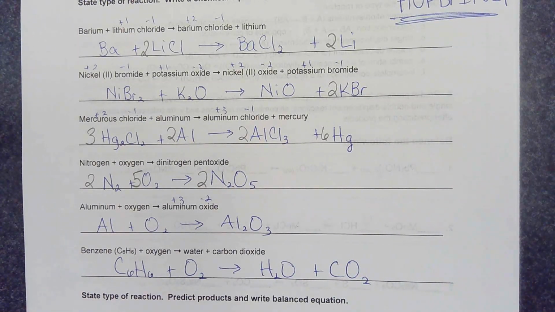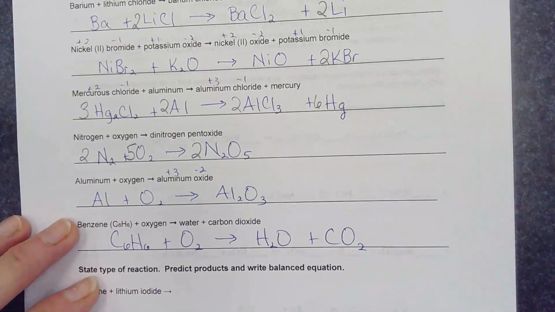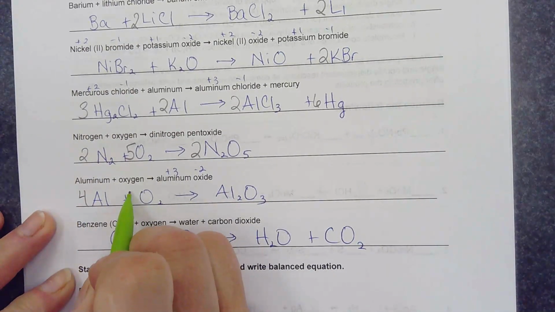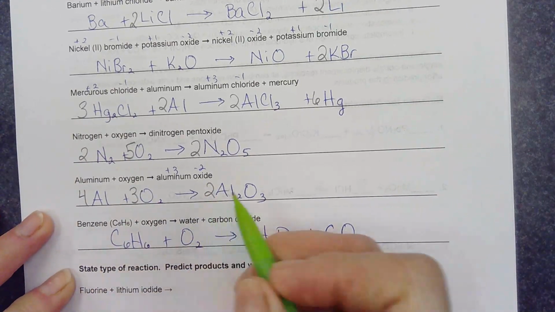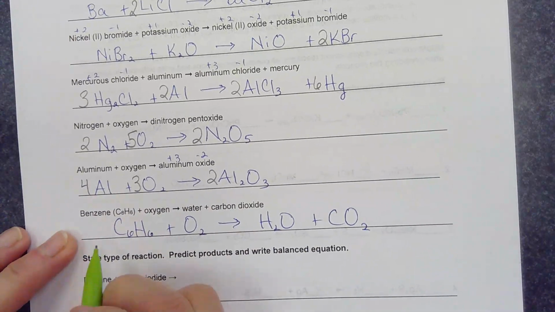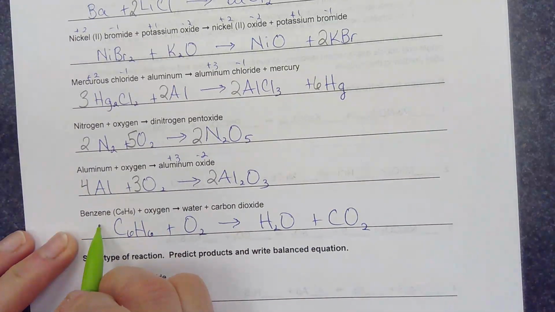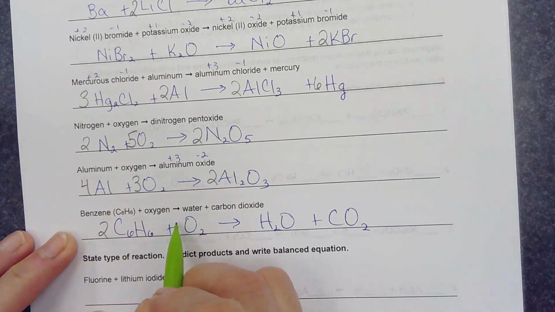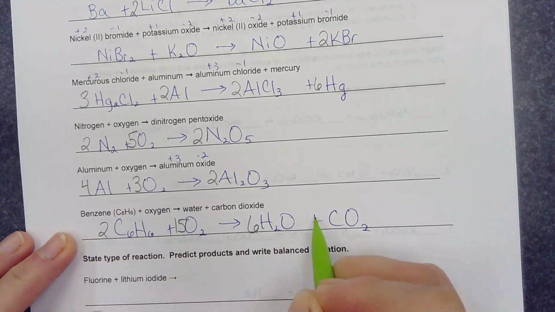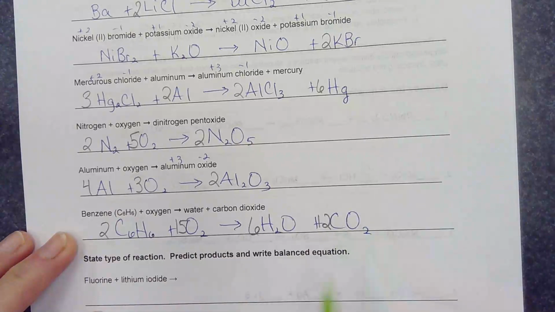Okay? All right, on the next one, what did you put in front of aluminum? 4. Keep going. 3 and 2. Good. All right. What do you have on this? Come on. 2. 15. Man, those are big numbers. You sure?